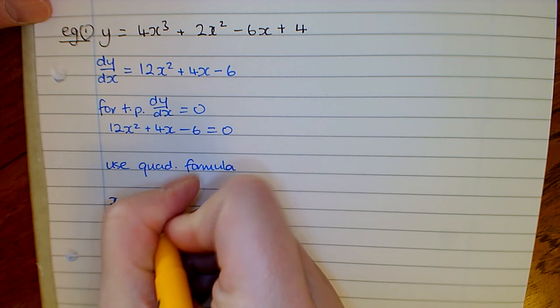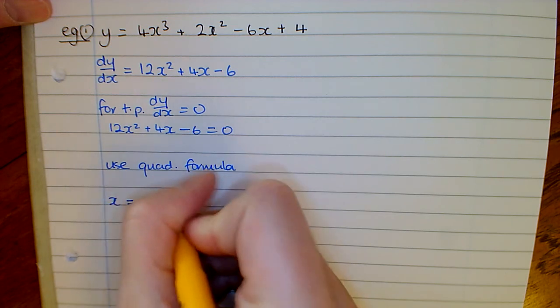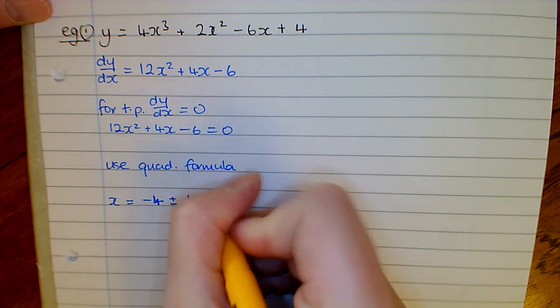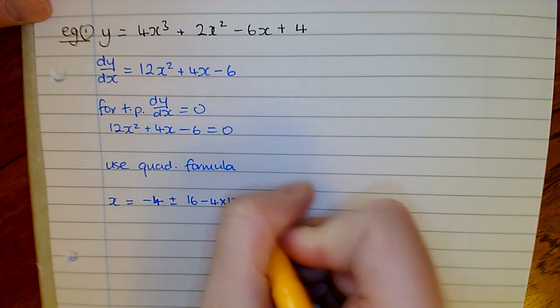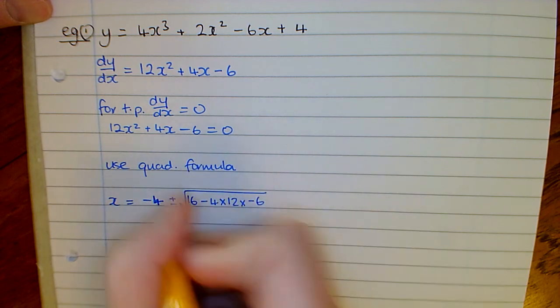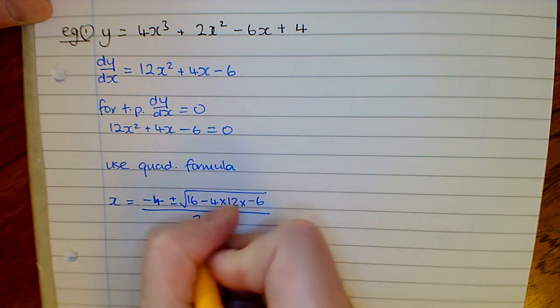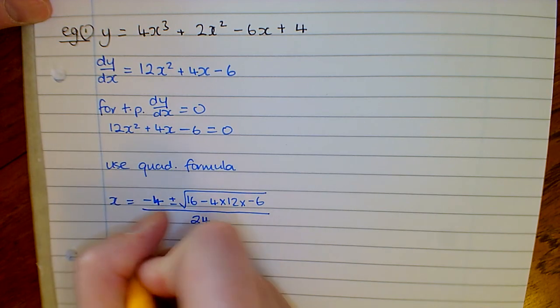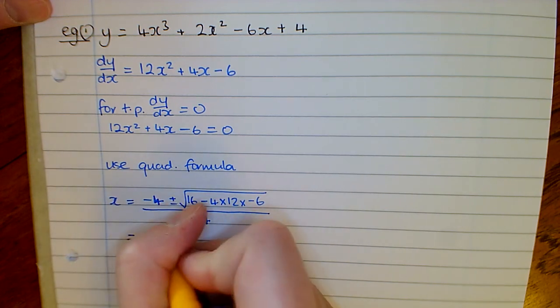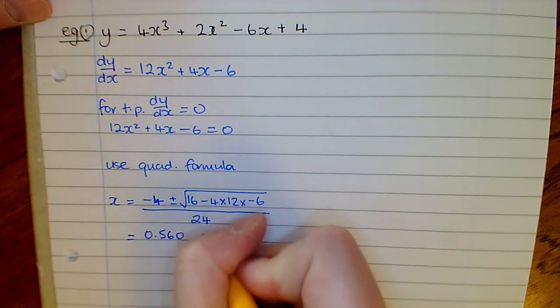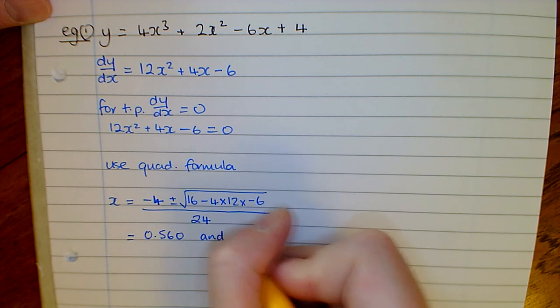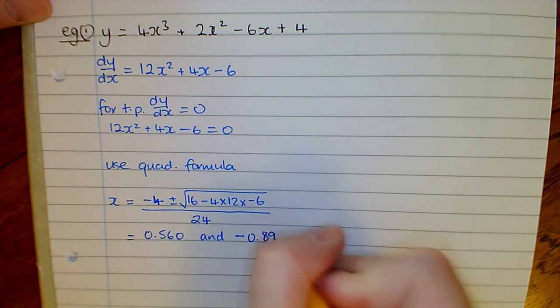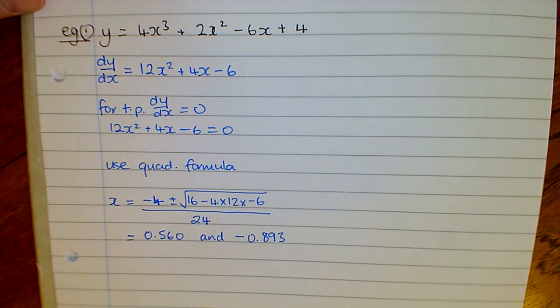So x equals minus b plus or minus the square root of b squared minus 4 times a times c, all over 2a. And we get our two answers, 0.560 and minus 0.893. And that's both to 3 decimal places.